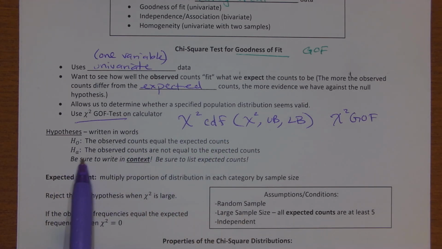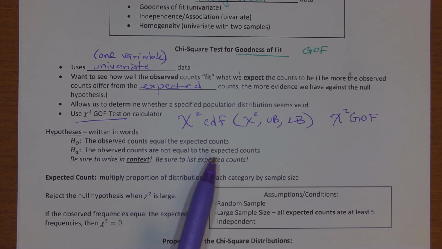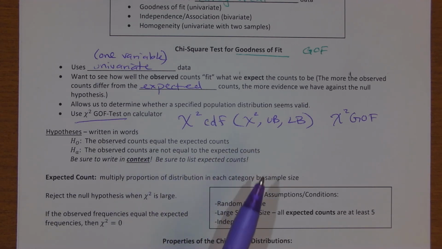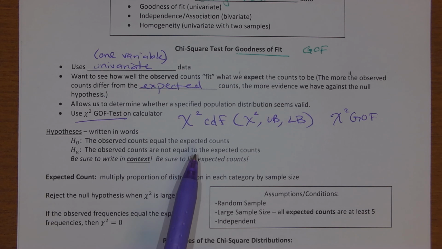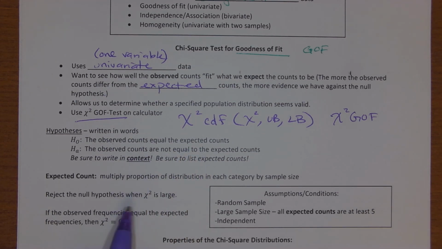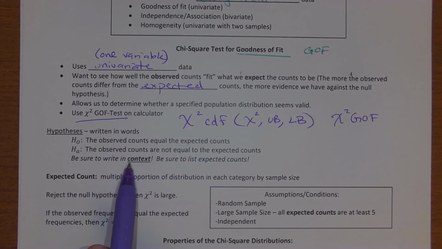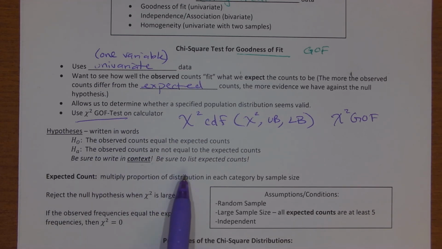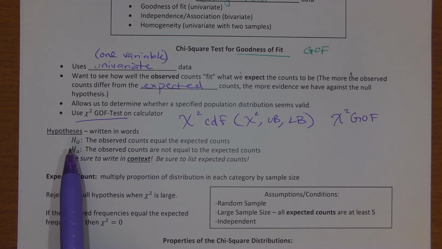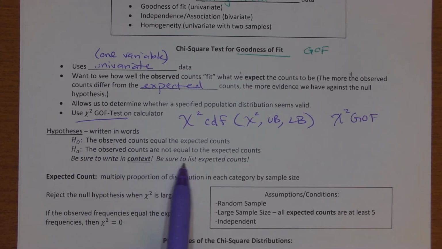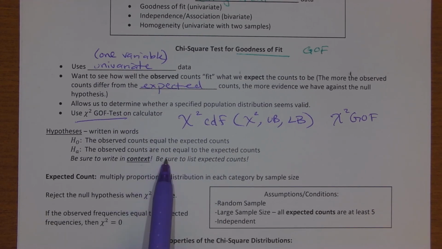The alternative hypothesis is that the observed counts are not equal to the expected counts. We're not worrying about greater than or less than, just simply not equal to, always. Always write in context, and be sure to list the expected counts when you're expressing these.